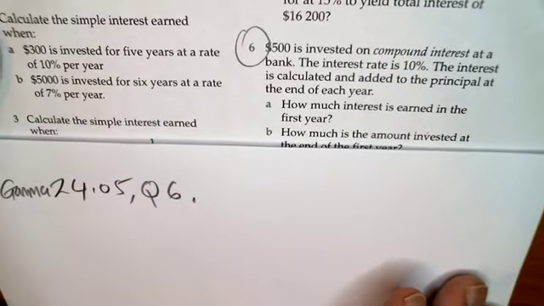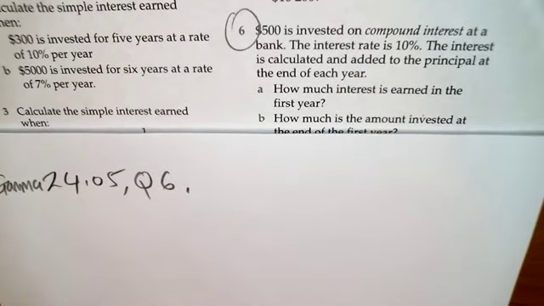We've got $500 invested on compound interest at a bank. The interest rate is 10%. The interest is calculated and added to the principal at the end of each year. How much is earned at the end of the first year? So, the interest at the end of the first year is going to be the same as if it was simple interest. It makes no difference, really.